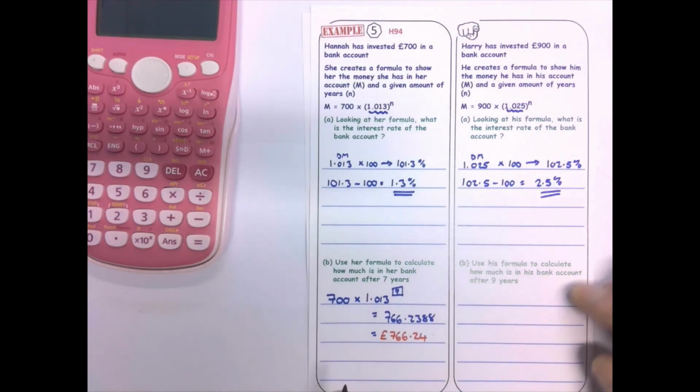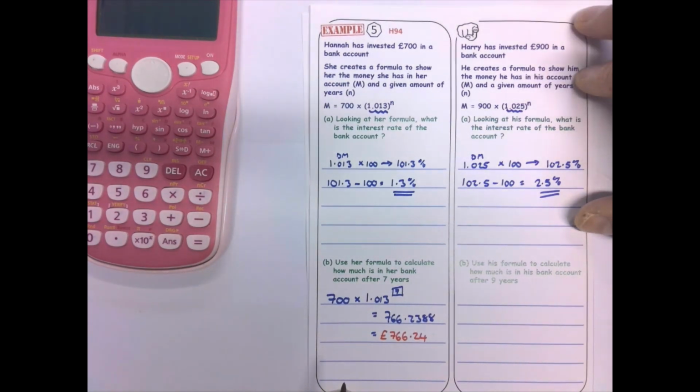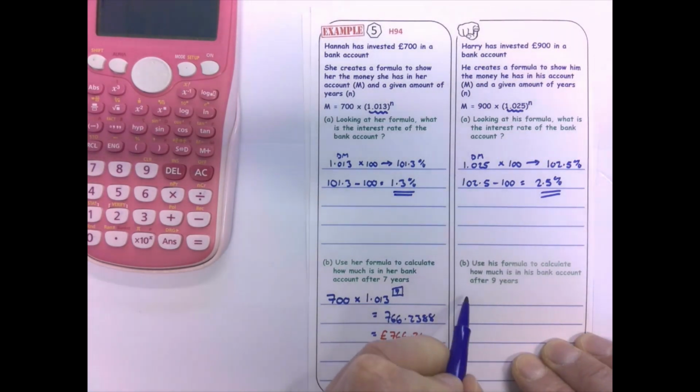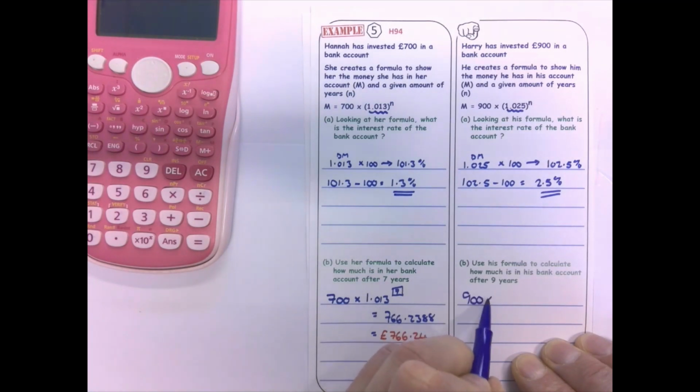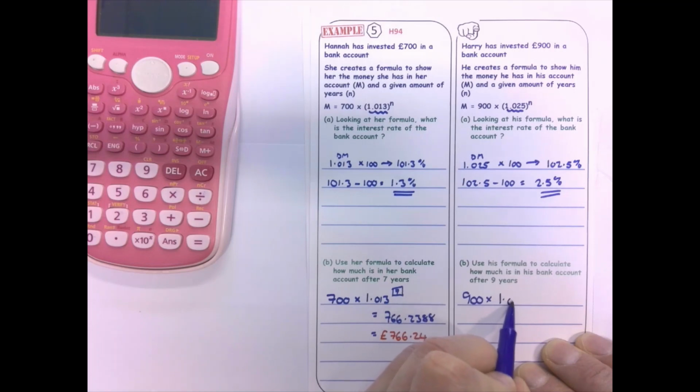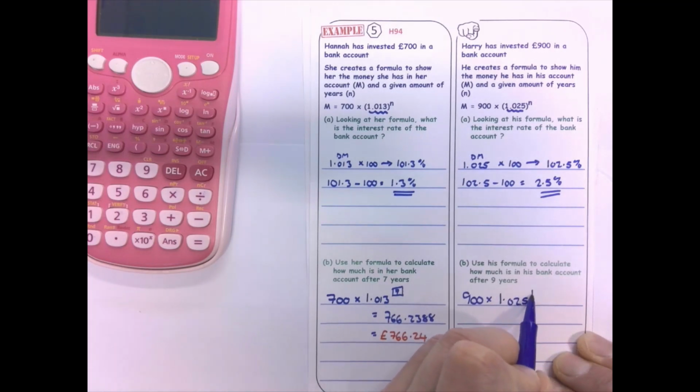We need to use that formula to calculate how much is in the bank account after 9 years. So here we've got £900 now, and we're just going to multiply it with the formula we've been given, 1.025. What number goes in the box? 9 for the years.